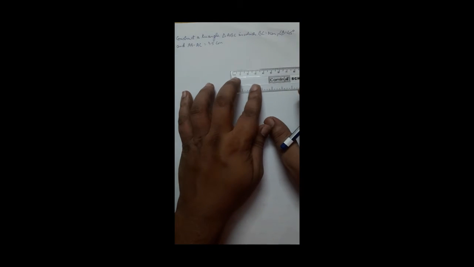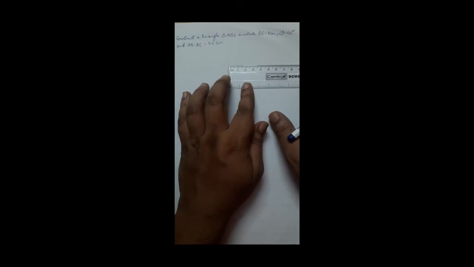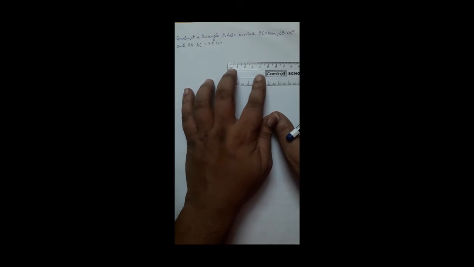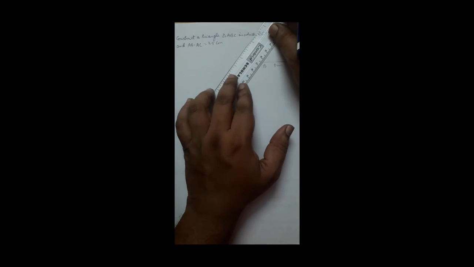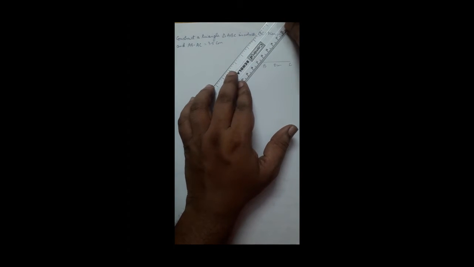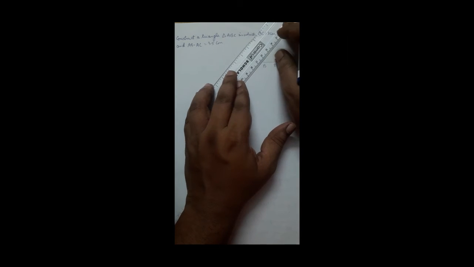We have our base which is 8 centimeters, something like this. Just a representative figure, which will be BC, and this will be 8 centimeters, and then you will have angle B which will be equal to 45 degrees, so it will be an angle bisector of 90 degrees, something along these lines.